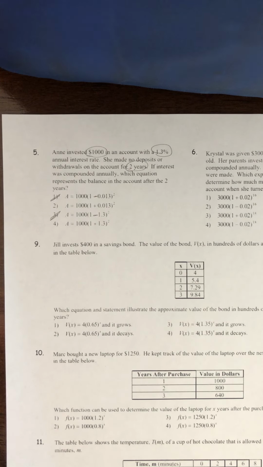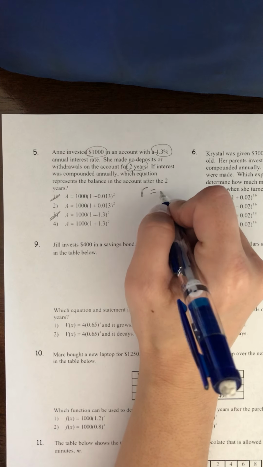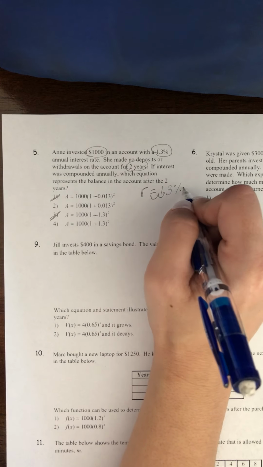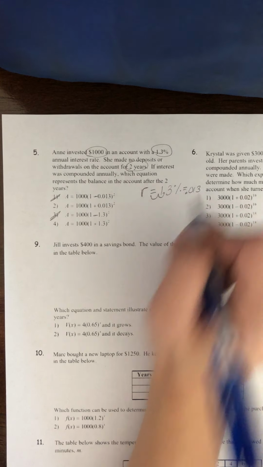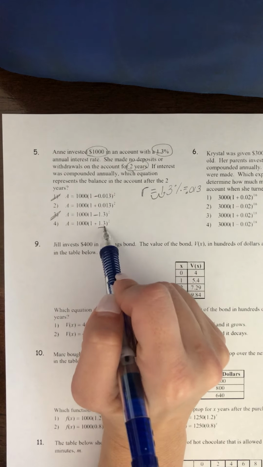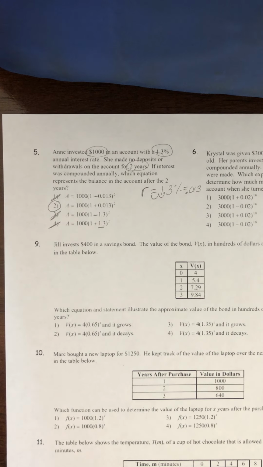And then the other thing the Regents always tries to do is trick you with this R value. Remember, my R is 1.3%, but I need to move my decimal over 2 spots. So it's 0.013. They always put the actual percent in there to try and trick you. So it can't be choice 4, it has to be choice 2.